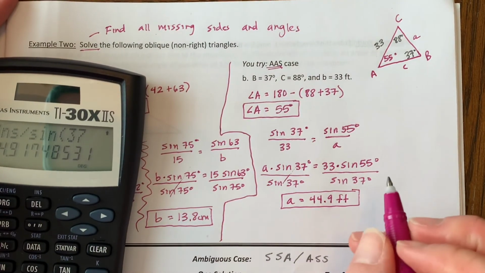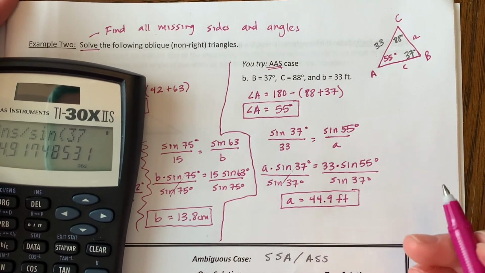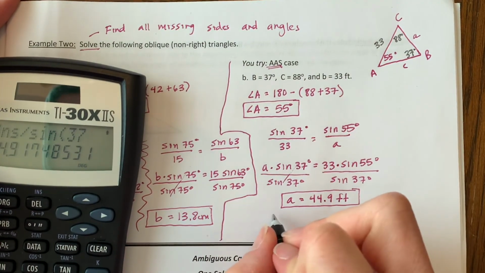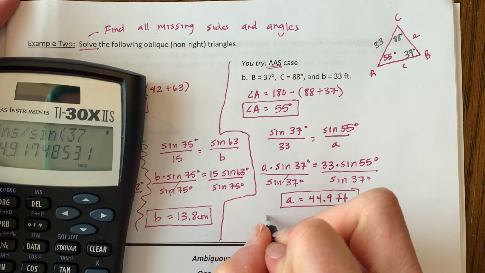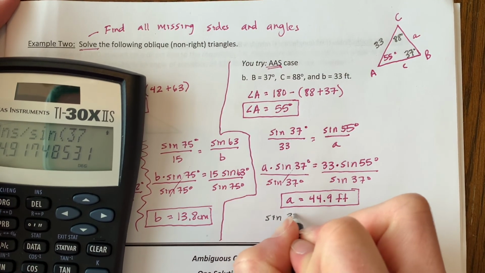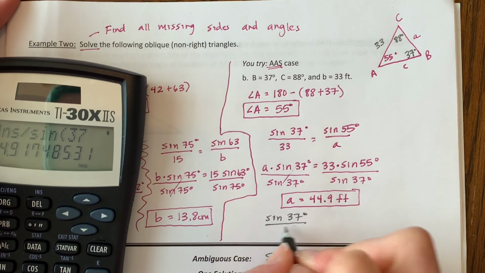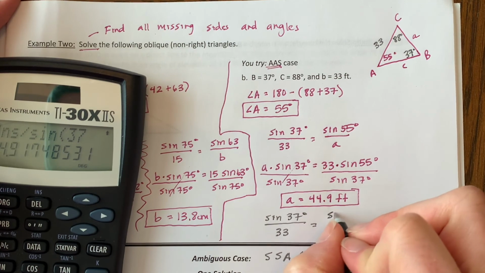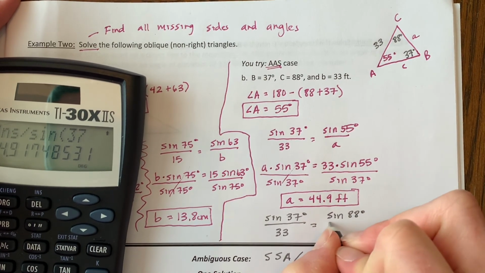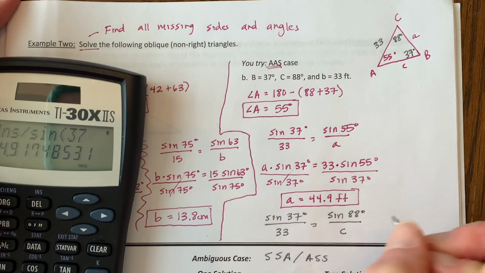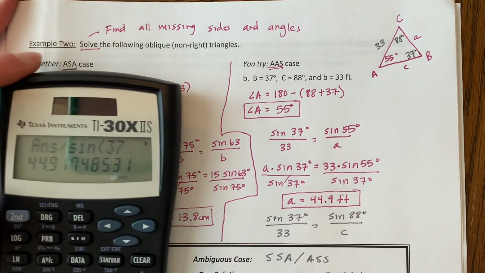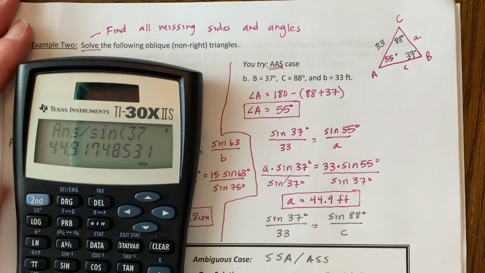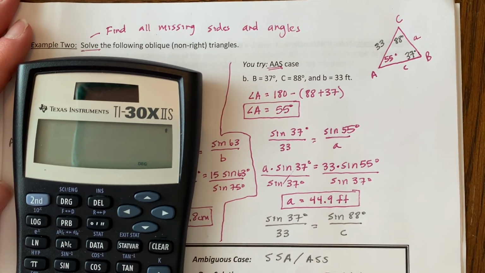Okay, now I need to find side C. I'm going to use a different color just to kind of separate my equations. So I would have, I'm going to keep angle B and side B. So sine of 37 degrees, all divided by 33, is equal to, I have the sine of 88, all divided by side C. Okay, once you practice enough, outside of writing down your equation, the work I'm going to require is minimal because a lot of this can be done on a calculator.